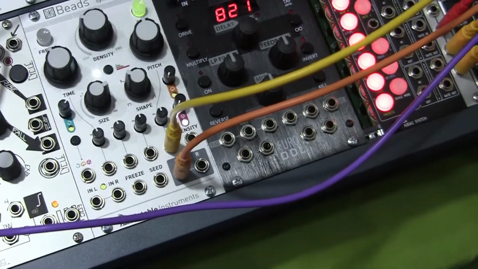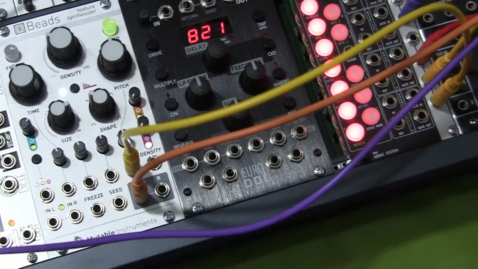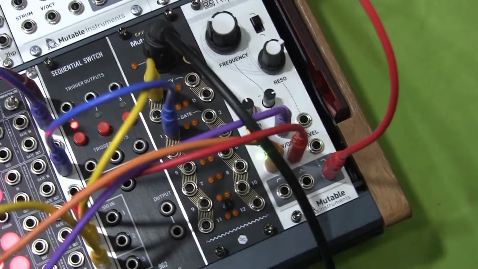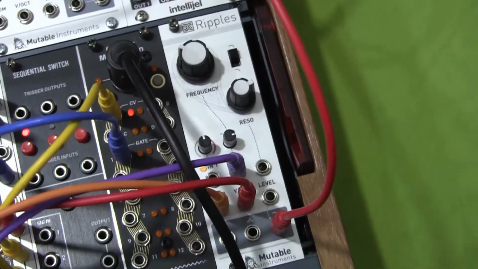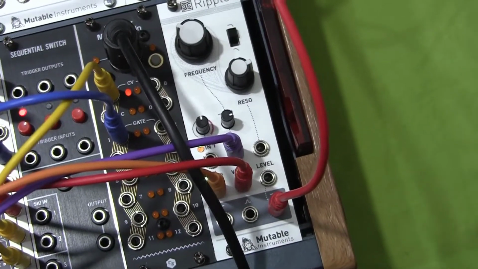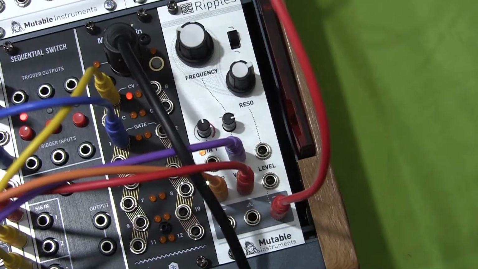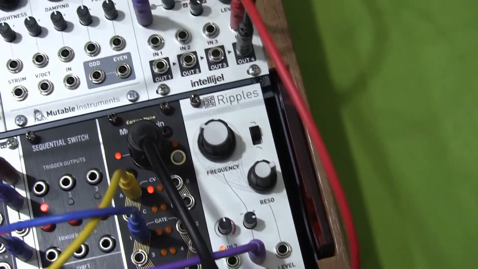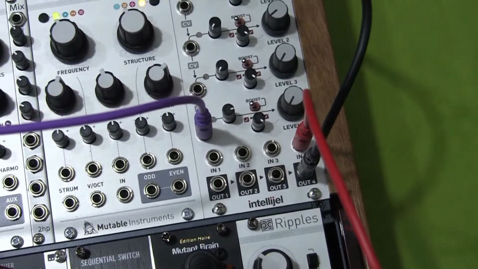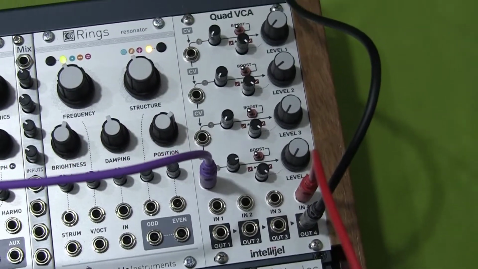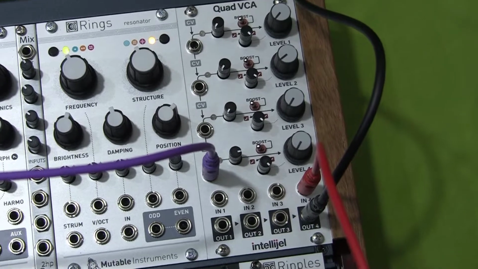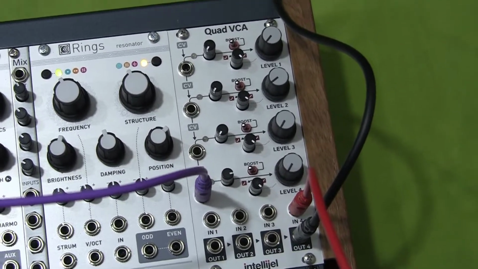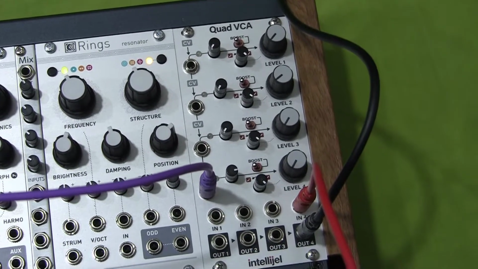The output from Beads is coming along that orange wire there and going into the clean input of Ripples, which is our filter, and the output of Ripples is coming on the red cable and going to the input of our VCA, and the output to the mixer is on the black wire, which you see snaking away from the modular.